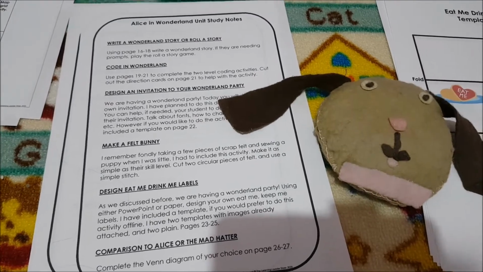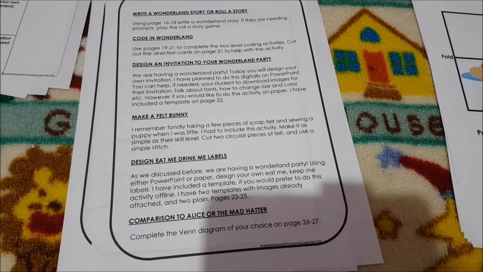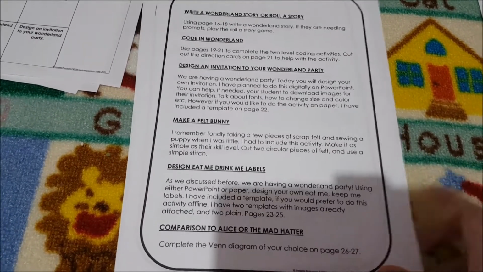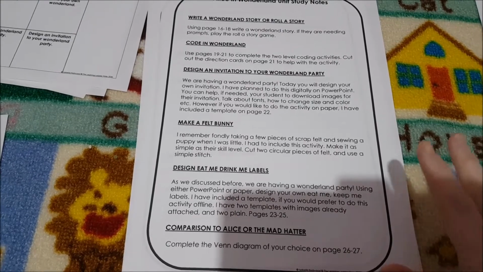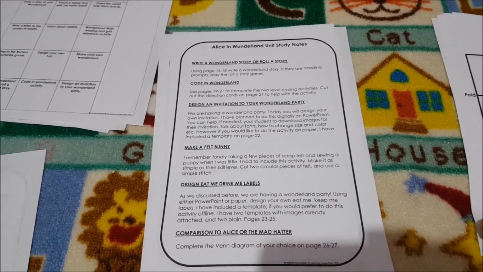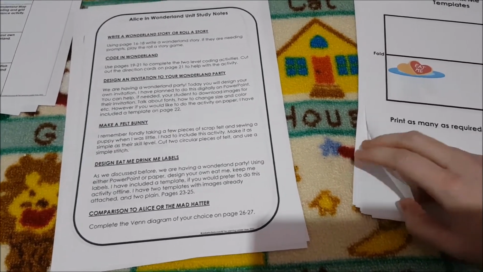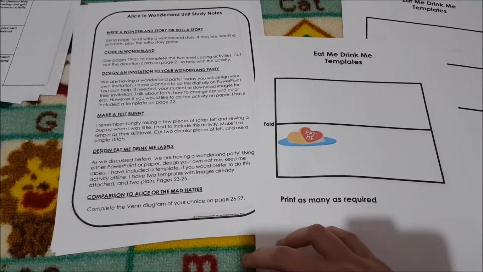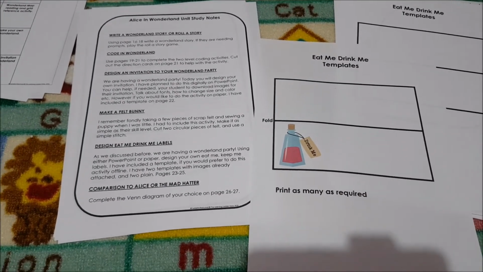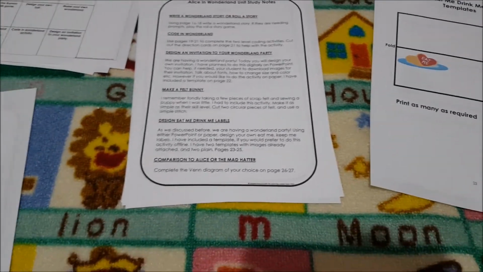Okay, as I mentioned, we are having a Wonderland party, so we're going to design Eat Me, Drink Me labels. As before with the Wonderland party invitation, I plan to do it on PowerPoint, but if you would like to do it on paper, I've put in an Eat Me and a Drink Me template with little clip art in there, but then I've also included a blank one as well if you don't want to do it digitally.